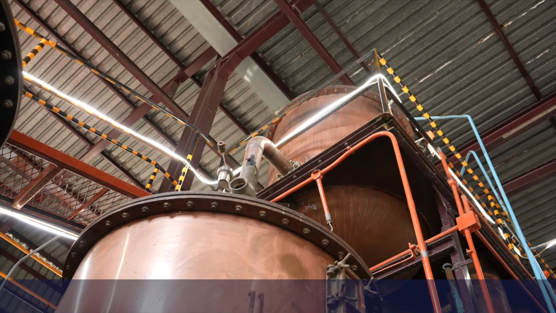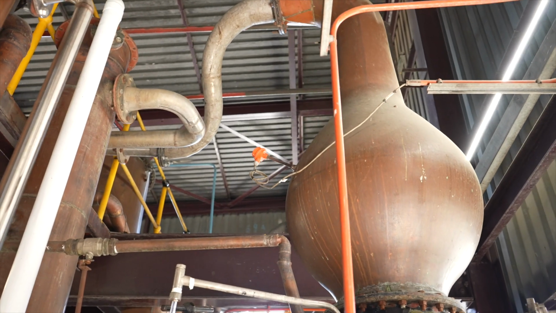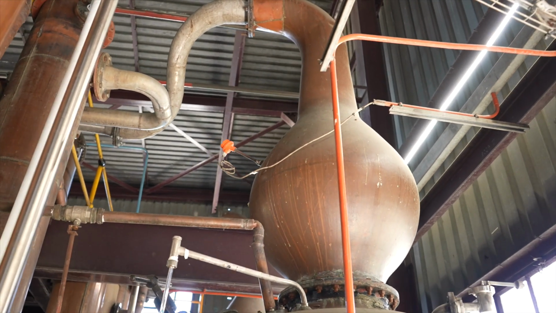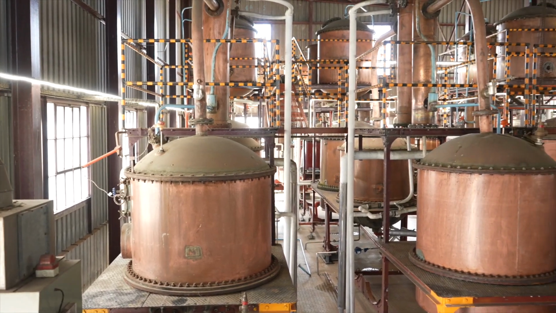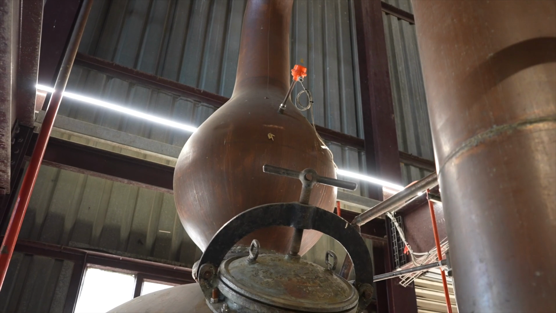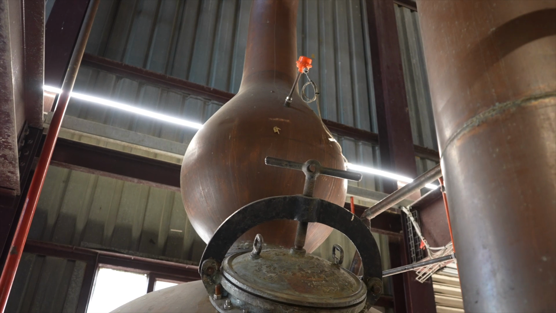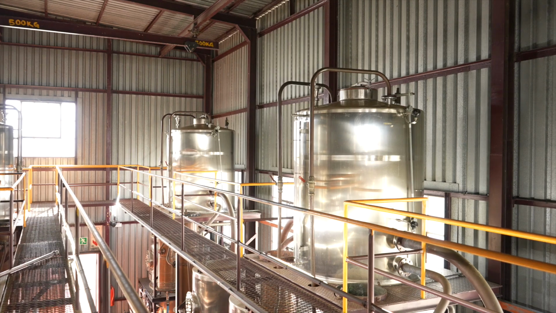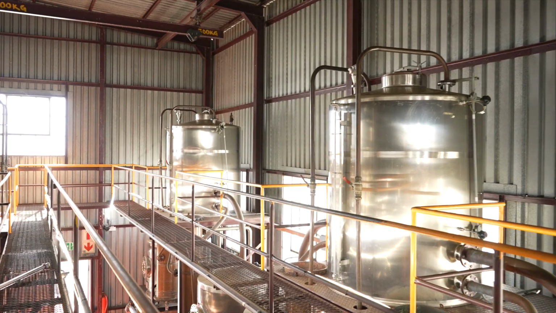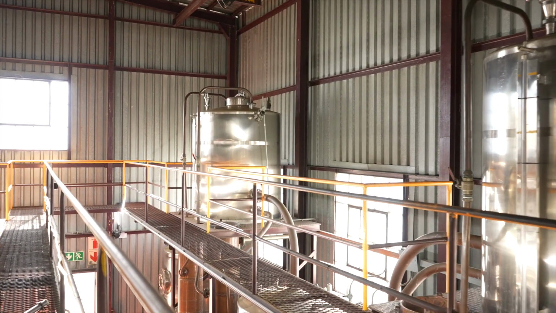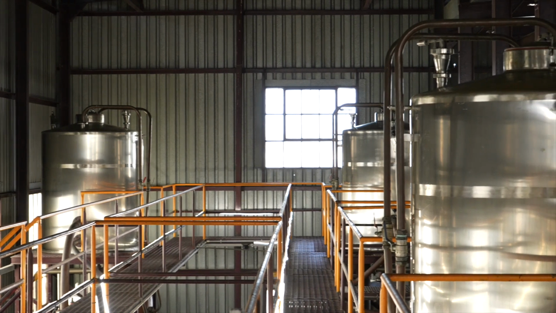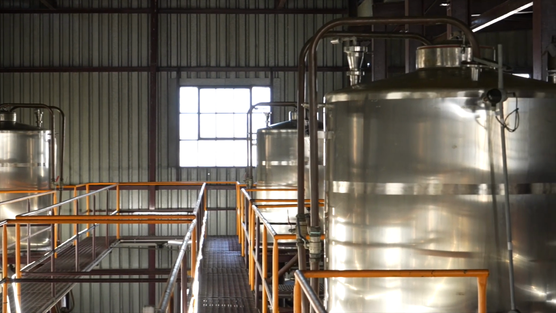The length and shape of the still head determines the degree of rectification. There is usually not much rectification in pot stills, but different types of pots do present different degrees of rectification. Preheaters are used for practical and economic reasons, like saving on cooling water and steam. They can also have quality advantages regarding burning of lees deposits.